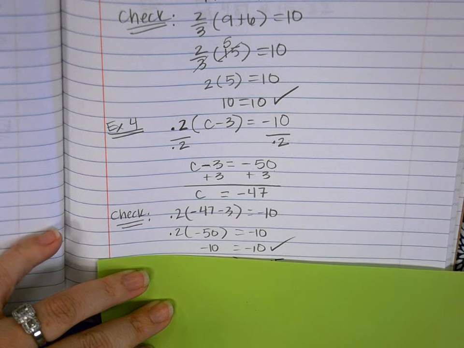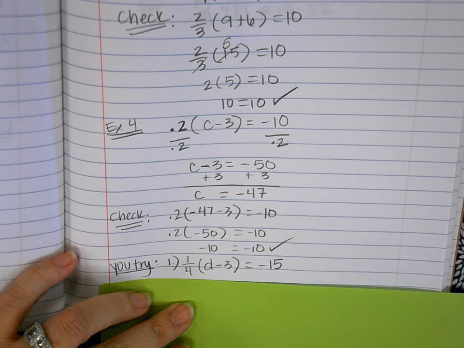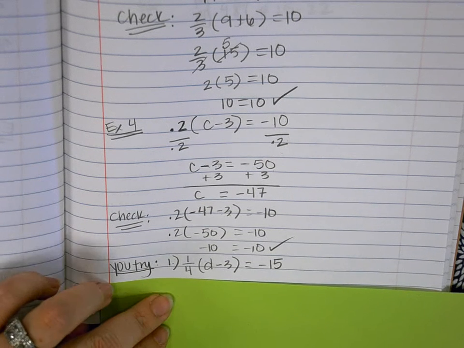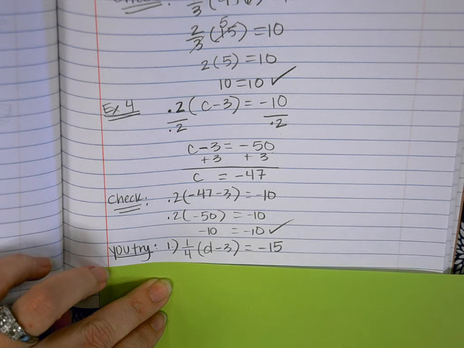Okay, now I want you guys to try this one right here because this has a fraction and I want to see if you can get it. You're going to multiply by the what? Reciprocal. Good.